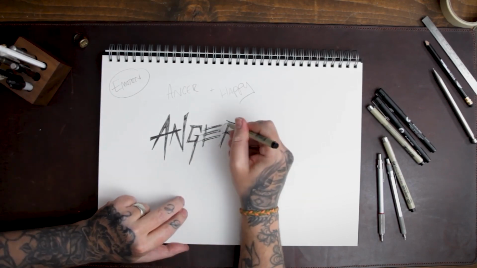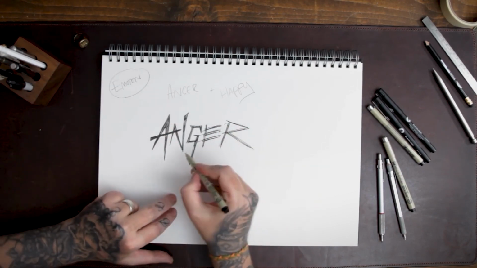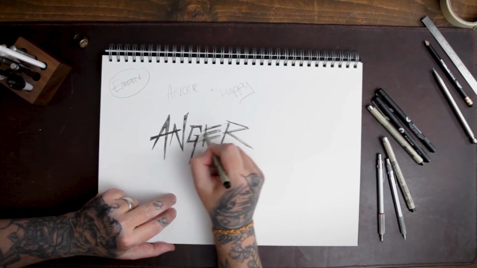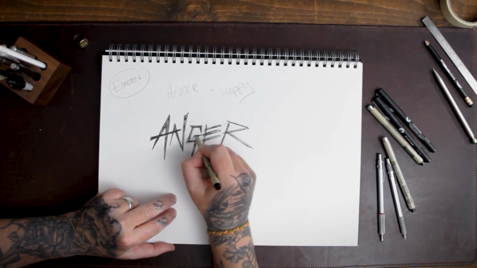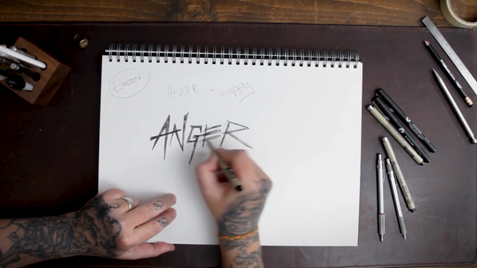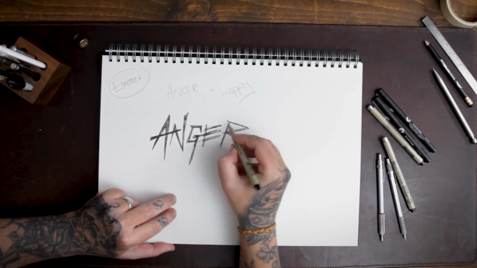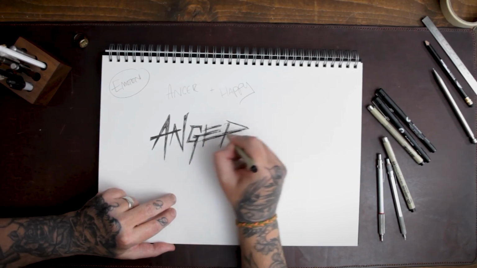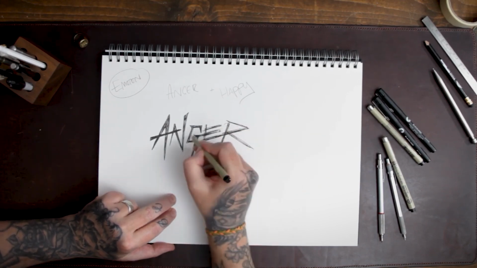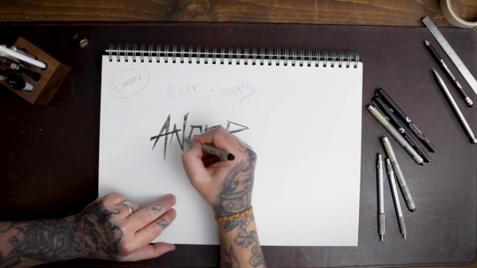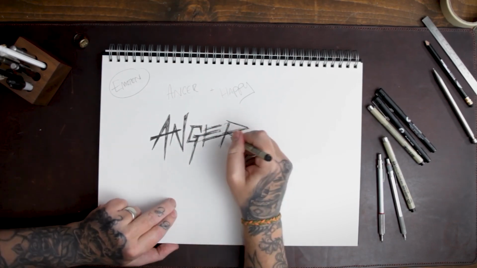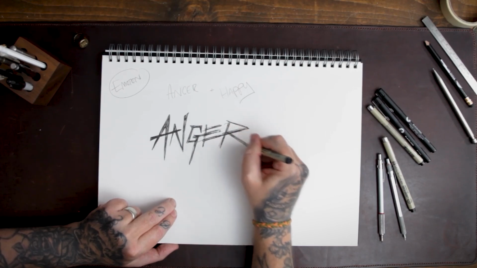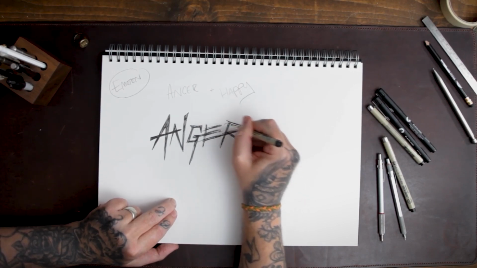But what I would do here is probably look at different relationships. Maybe I'd bring this E shape to be the top of the G here. Do you know what I mean? And then maybe take this E shape here and make it a part of the R. This kind of rebellious look, with everything together, is pretty cool. That feels angry to me. Super angry. So you can see how this emotion, this anger, has been brought into this type.